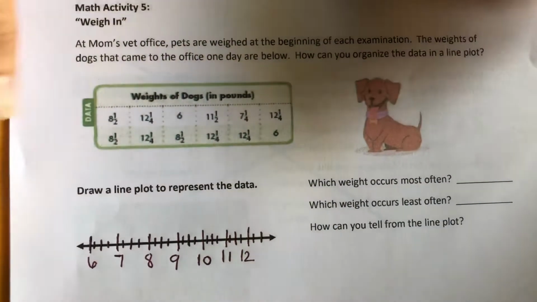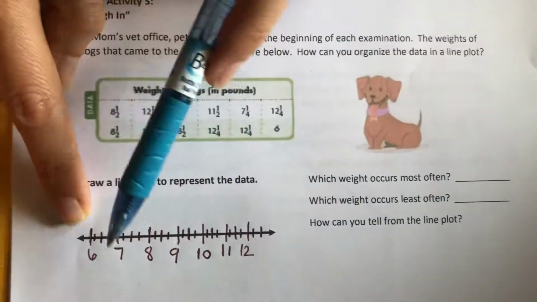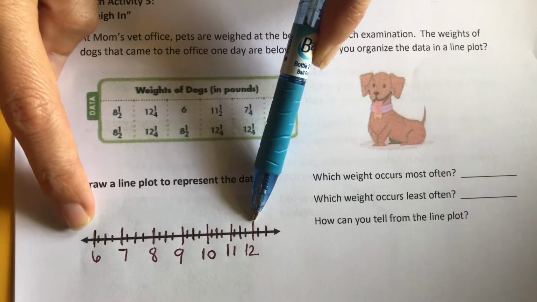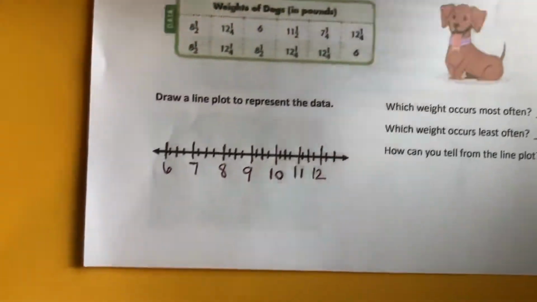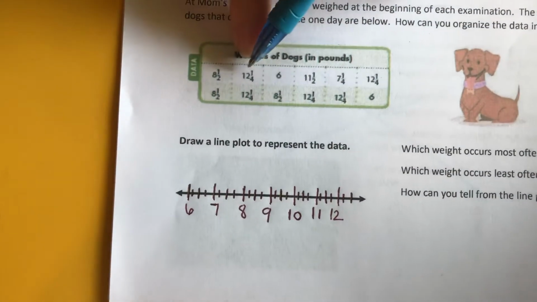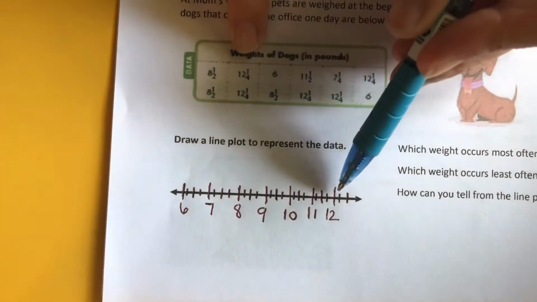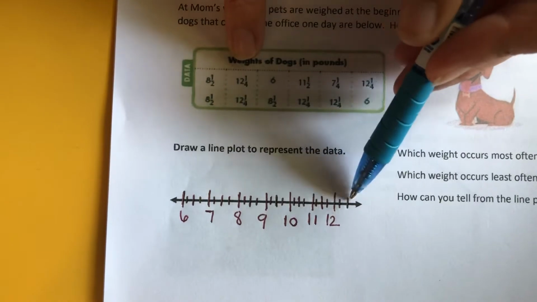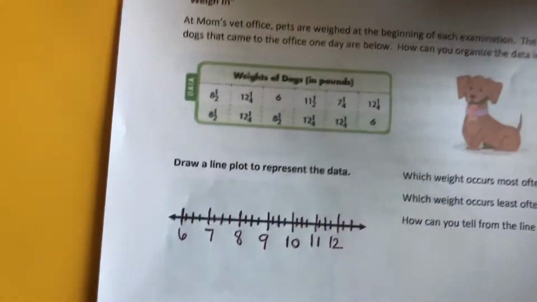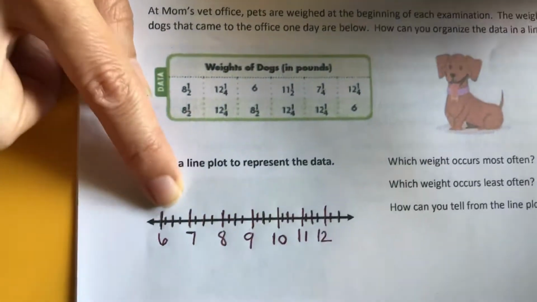So what you need to do, you need to have 6 at the beginning of your line plot. 12 needs to be toward the end, but not all the way at the end. Because when you look at your data, you see you actually have numbers that go past 12. We've got 12 and 1/4. So that's why I have 12 and then a couple more lines after 12 to show that we have more than just 12. So I've done my marks to the quarter mark.